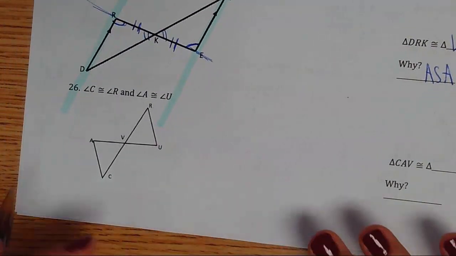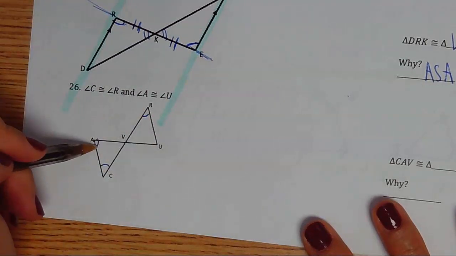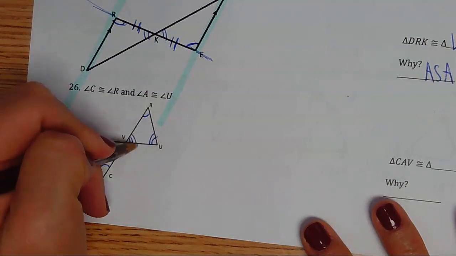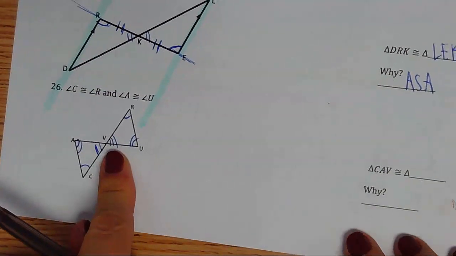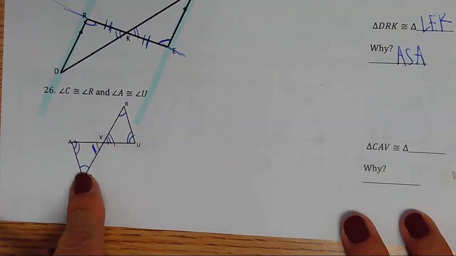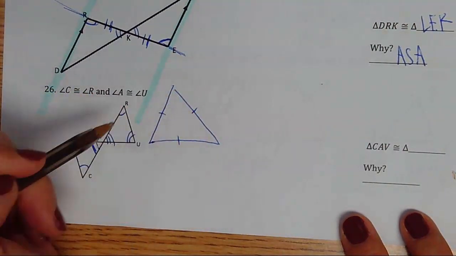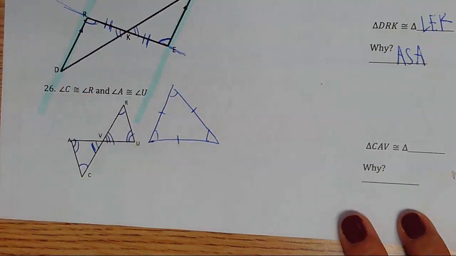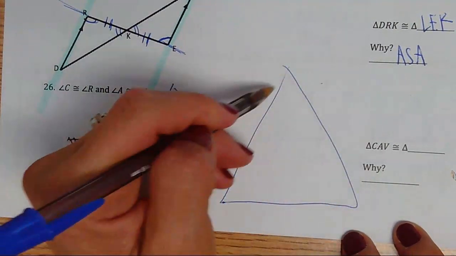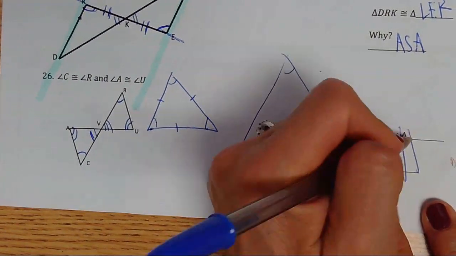Okay, next up, angle C is congruent to angle R. Angle A is congruent to angle U. And then these are vertical angles. But three congruent angles don't mean that triangles are congruent, right? Because think about an equilateral triangle. All the angles are the same, but the sides aren't necessarily the same, right? So NA, we cannot prove.